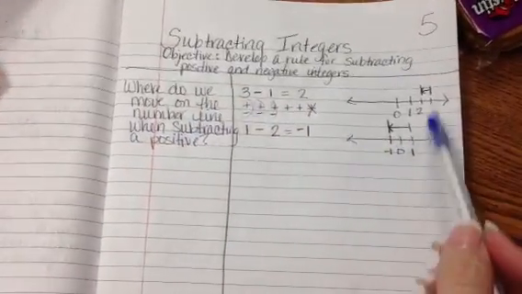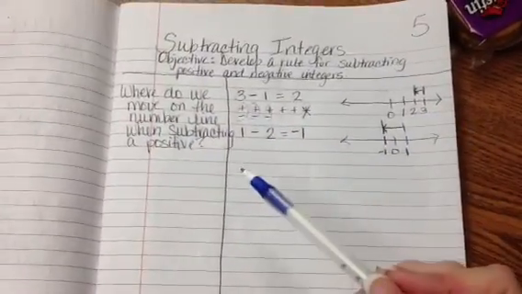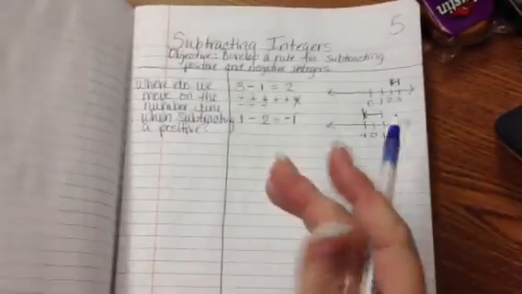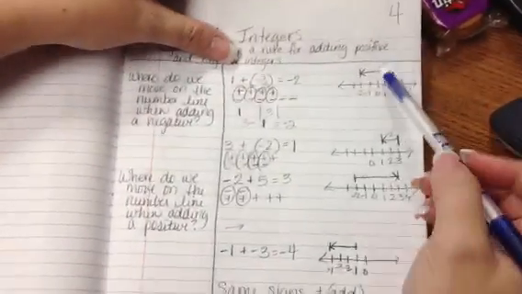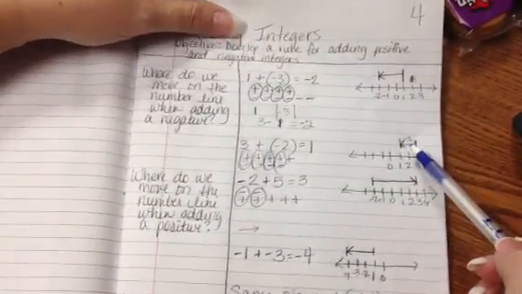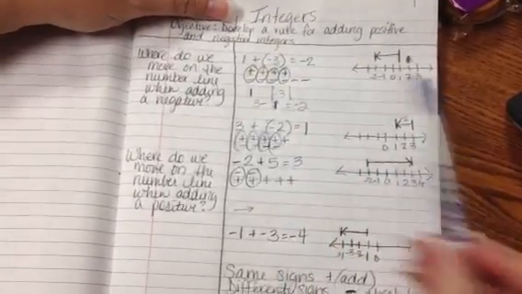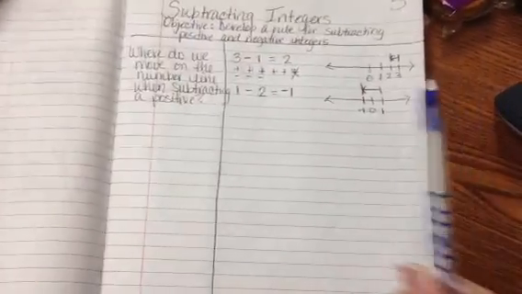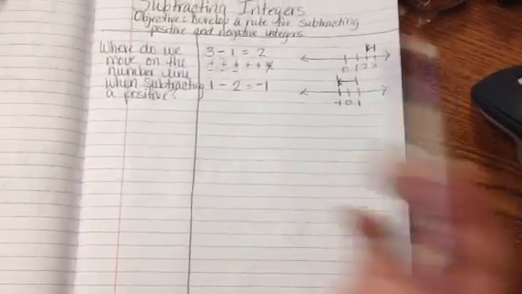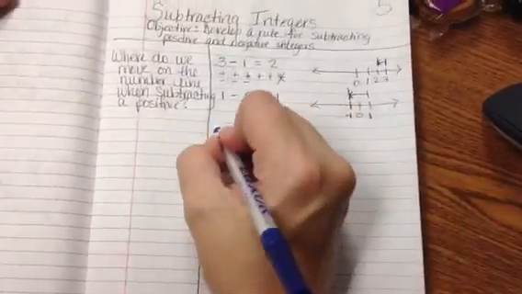Now, hopefully, this is ringing a bell for you. I'm going to flip back one page. We moved left on our number line. Which one had us moving left on our number line? Adding negatives. So adding negatives and subtracting positives are the same thing.